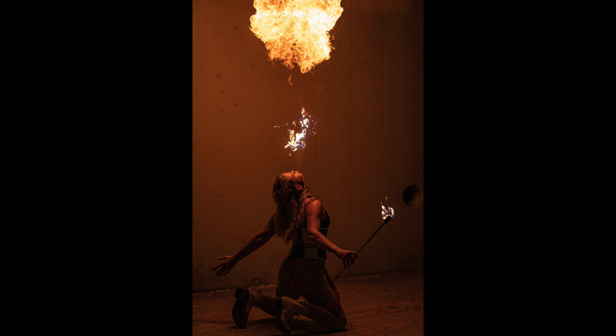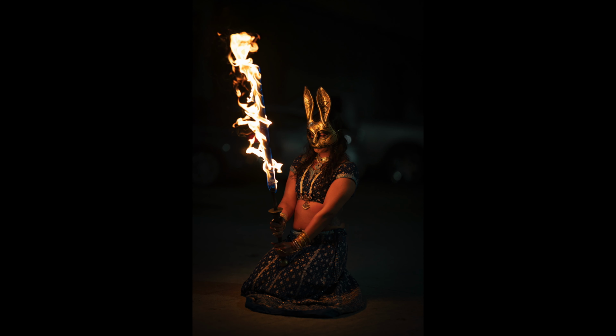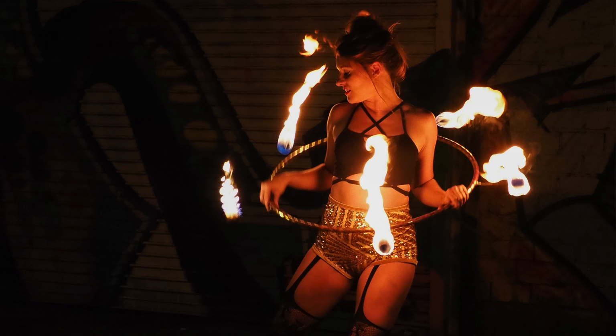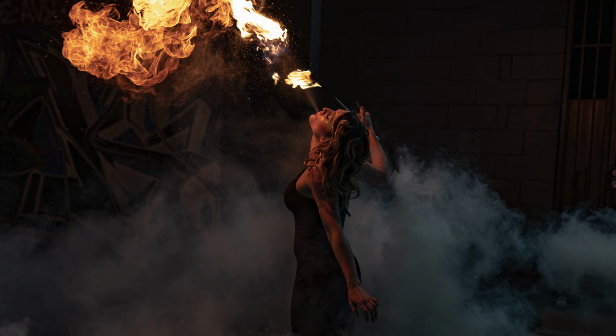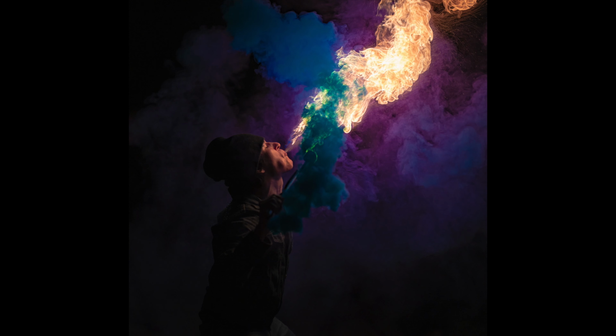So when you're shooting fire tomorrow, I typically underexpose it because when you're bringing it back in Photoshop or Lightroom, you can bring out the shadows and the contrast. So if the face of the model wasn't lit, you can bring that back a little. So you don't have to get it perfect in camera.